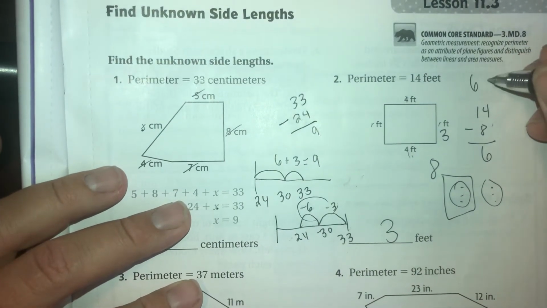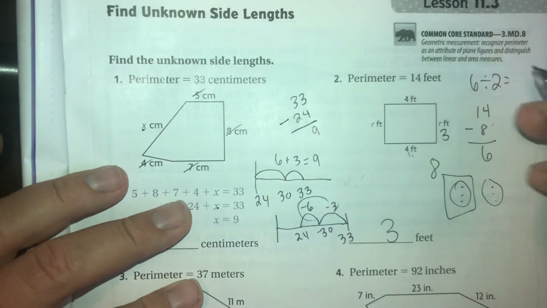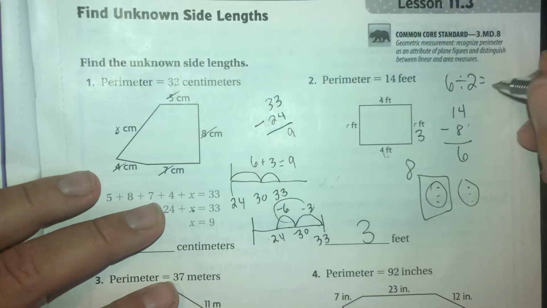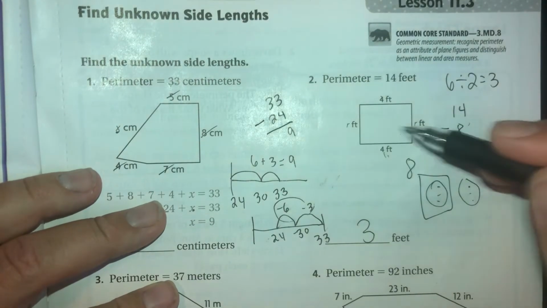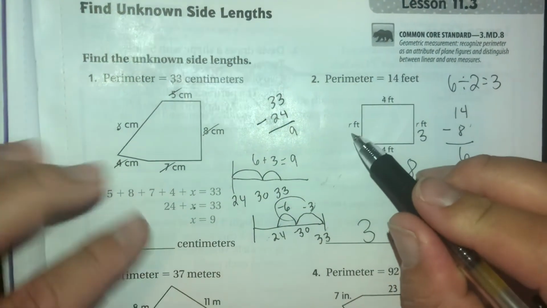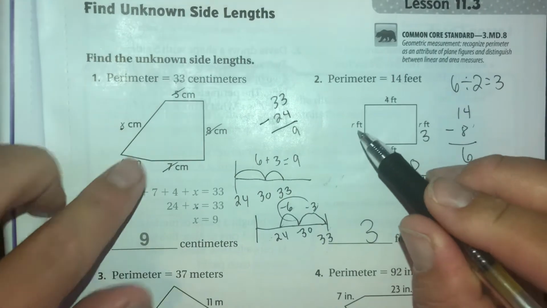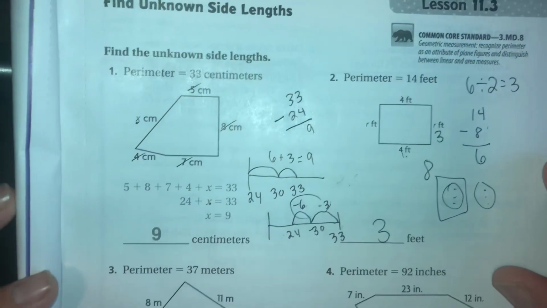Okay, so you could figure it out that way. You could go 6 feet shared among two sides. So 6 divided by 2 is 3. Shared among two sides. And R, just like X over here, these are called variables. They stand for unknowns.